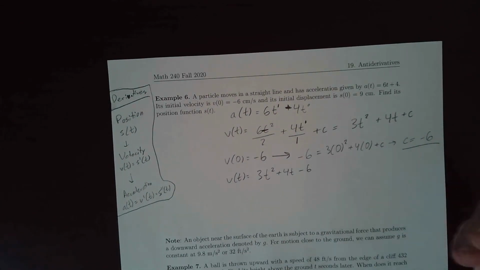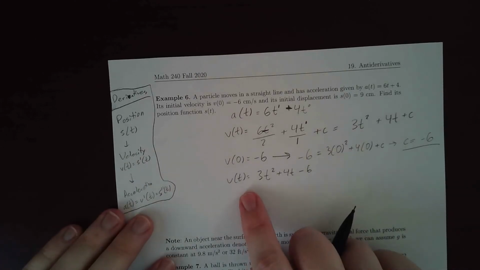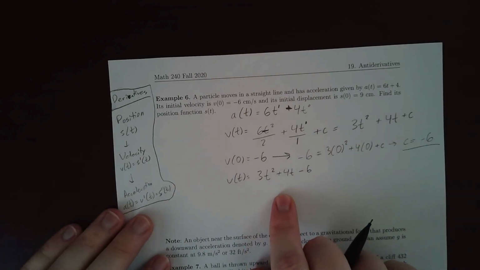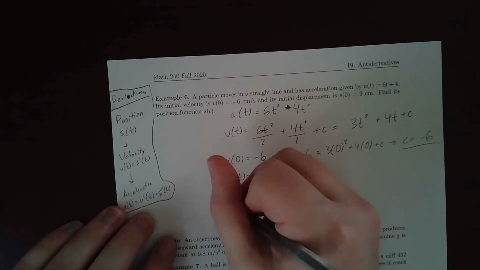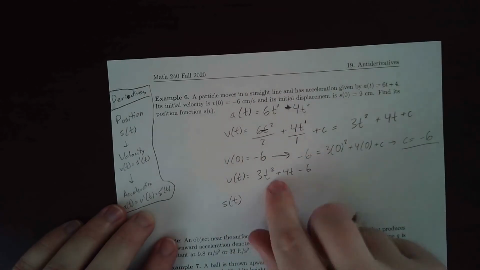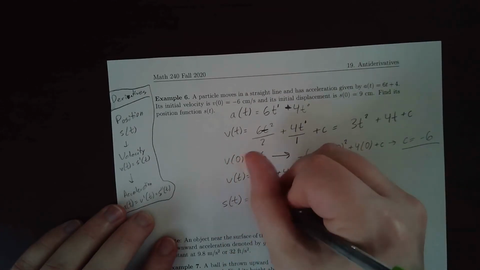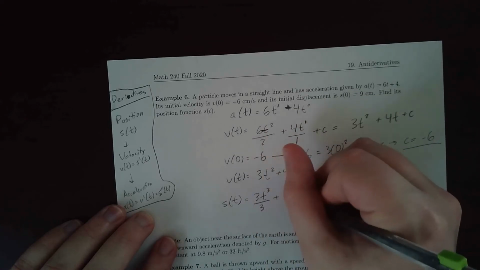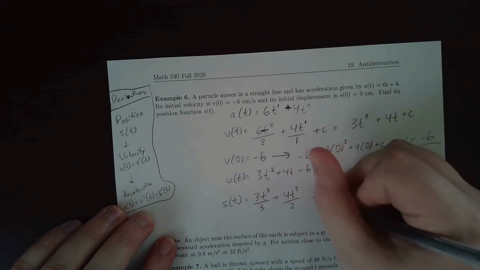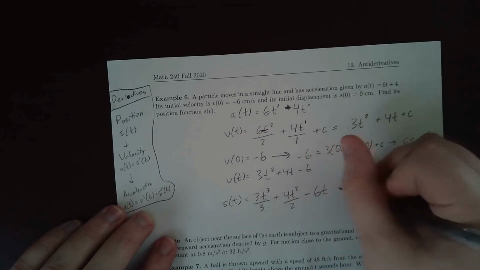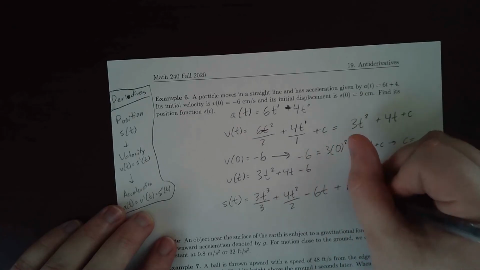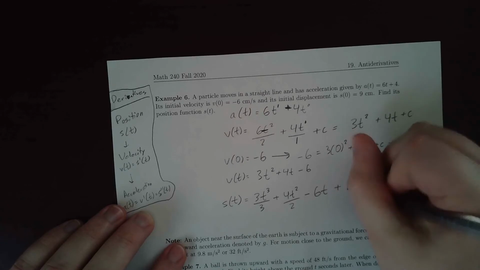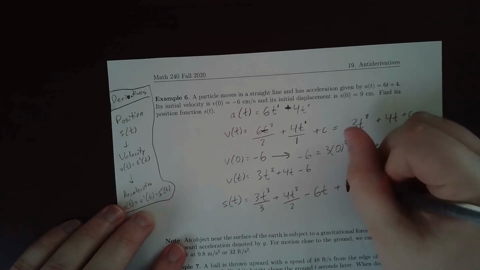And then from here, we'll be looking at the antiderivative of this function to get our position function, s of t. So s of t will be the antiderivative of this function, so that'll be 3t cubed over 3 plus 4t squared over 2 minus 6t plus d. So you might be wondering, well, why is Mr. Smith using d instead of c?